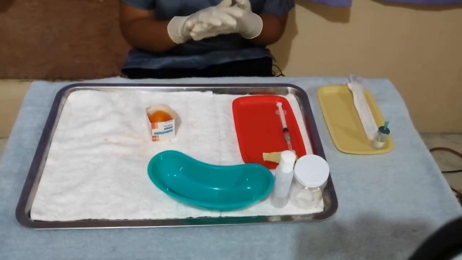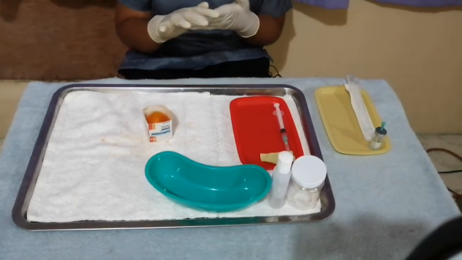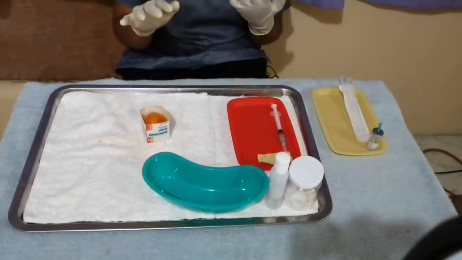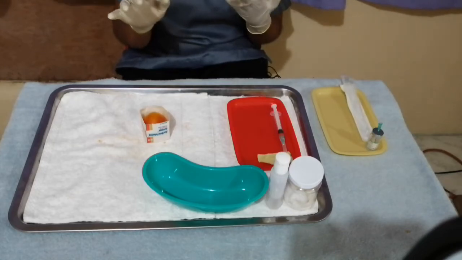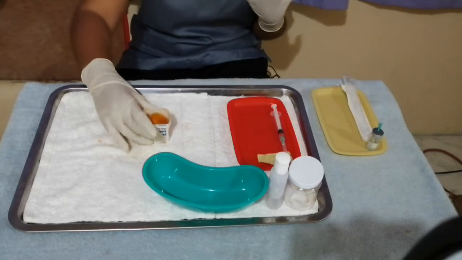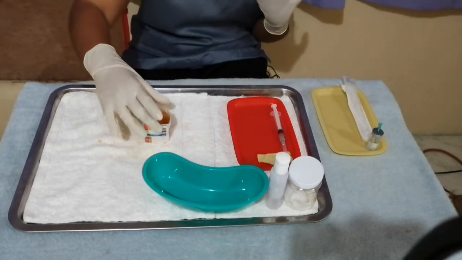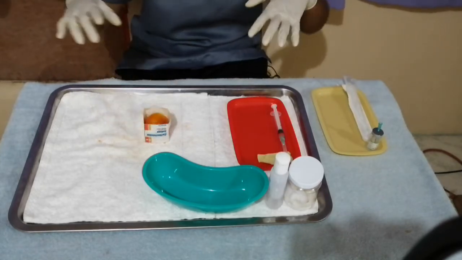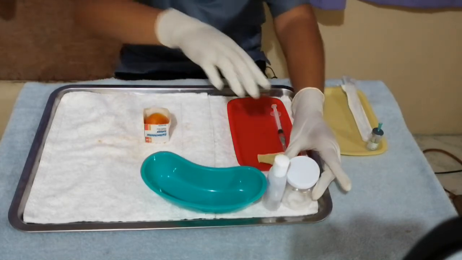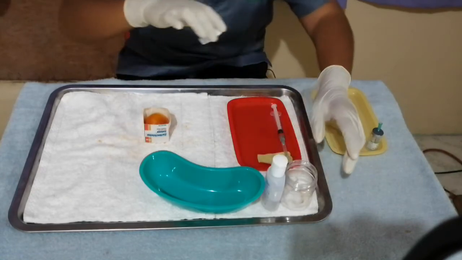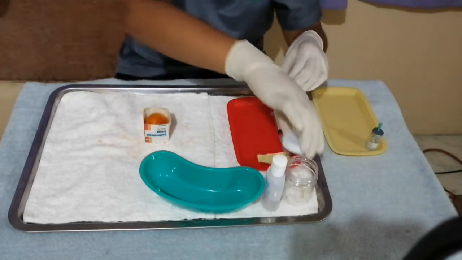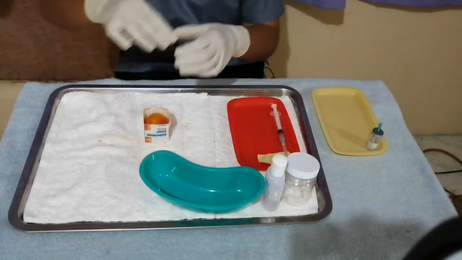After that, we're going to select the appropriate injection site and locate the site correctly. Assuming that we already have the site for the injection, next we're going to cleanse the site with cotton balls with 70% solution alcohol, in a circular motion moving outward.